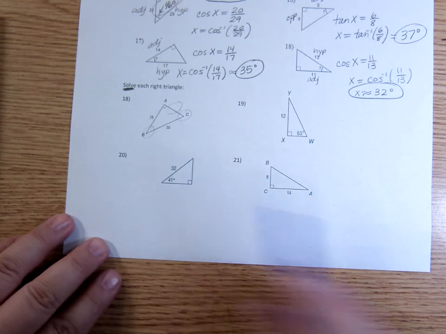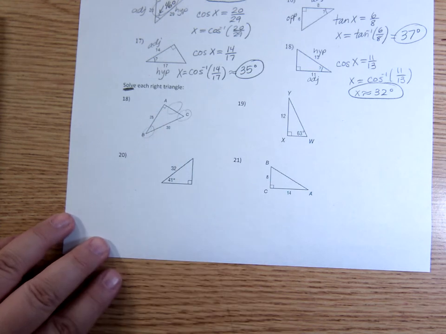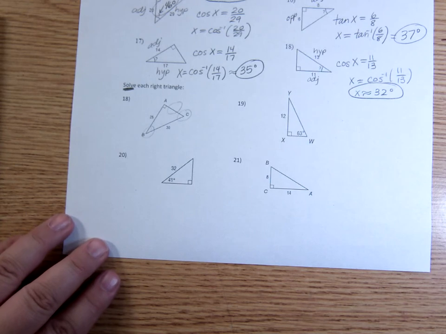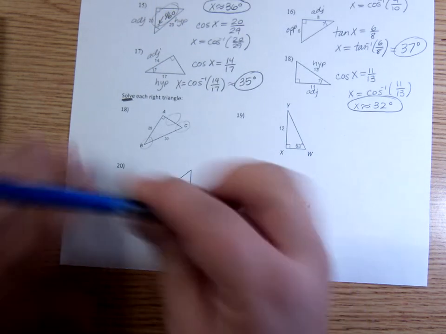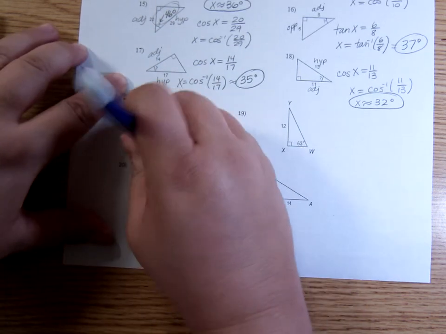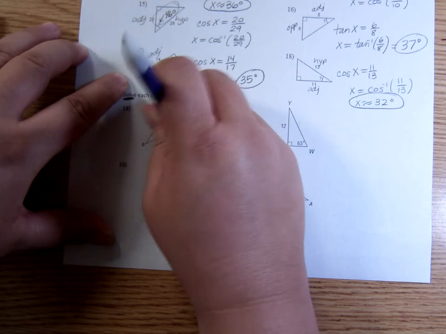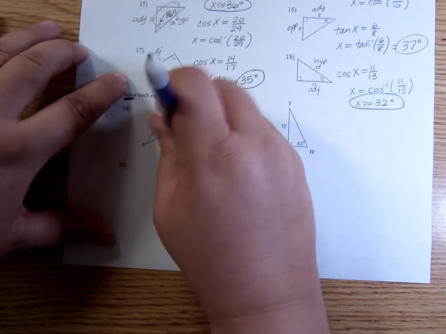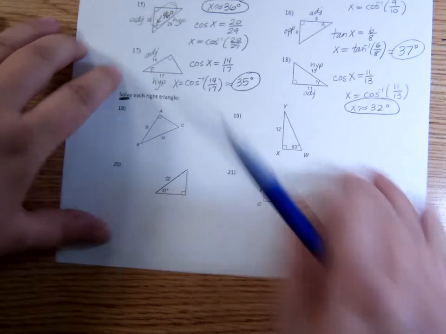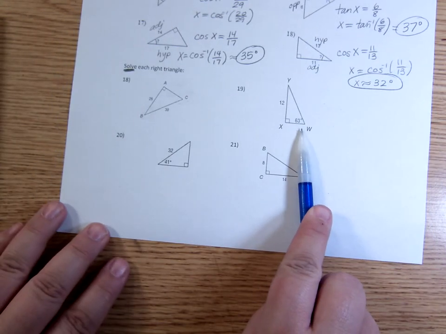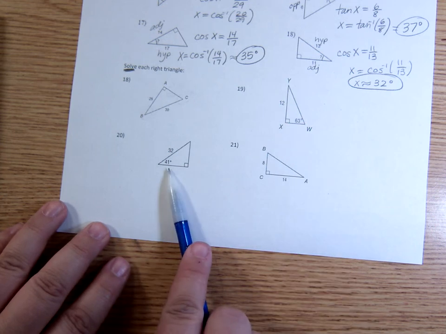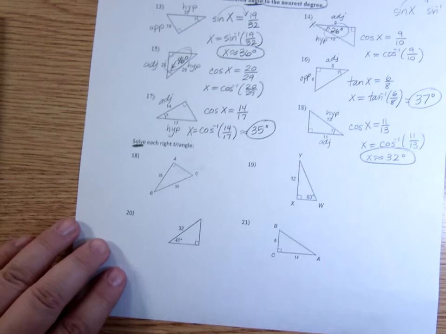If you don't have any of the acute angles, that means you're going to have to use an inverse function to find it. Okay? We only use an inverse function if we are missing an acute angle and need to find it and have no other way of finding it. Okay? So if we have neither one of the acute angles, that's when we're going to use inverse function. Which tells me on number 19, I will not have to use an inverse function. On number 20, I will not have to use an inverse function. I'm only going to have to use an inverse function if I don't have an acute angle.